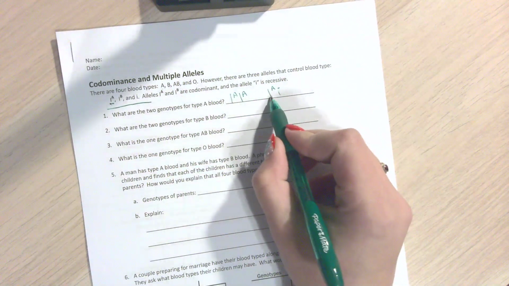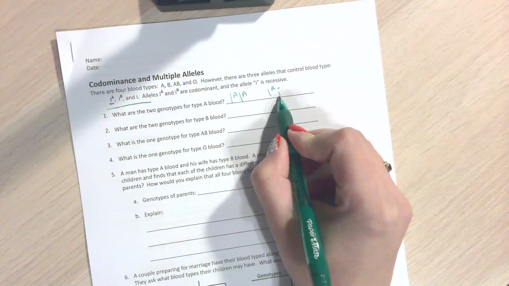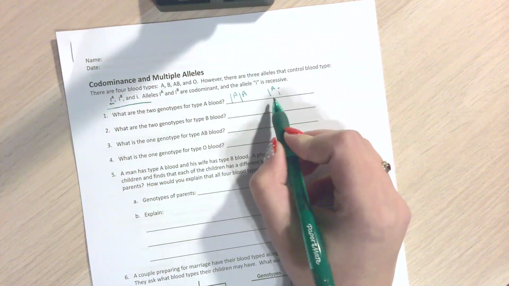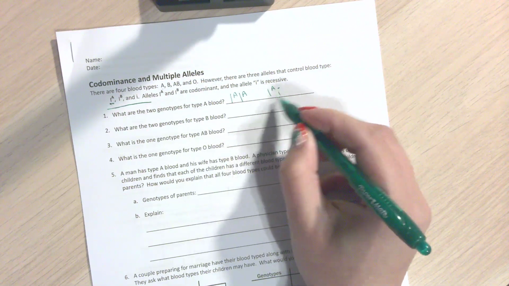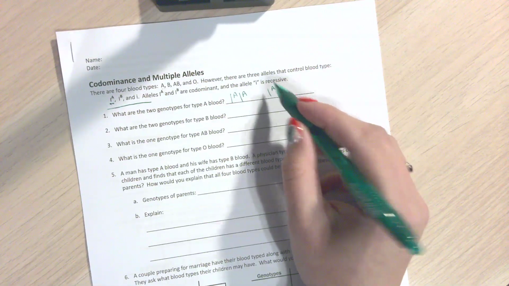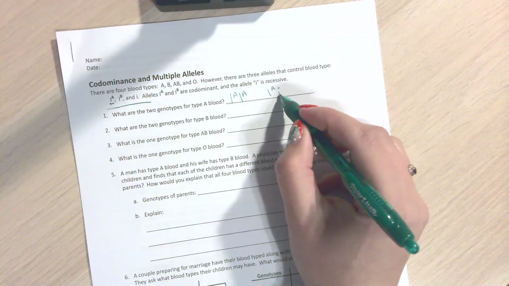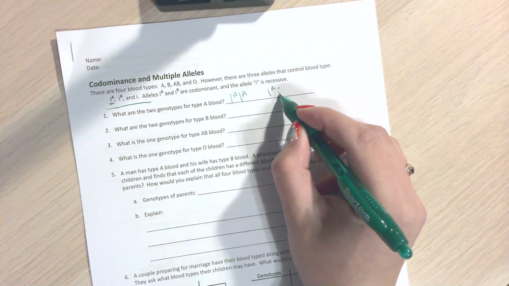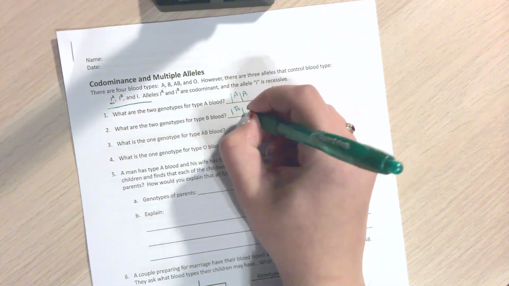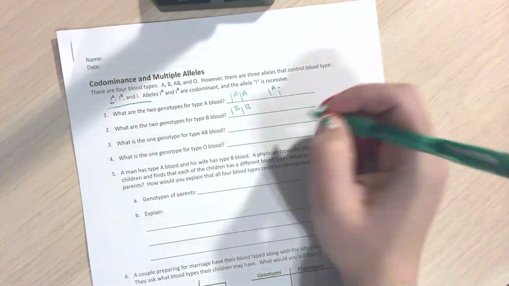Now, because A is dominant to O, right? This little i is representative of O blood. Because A is dominant, this will show A blood even though it has the O allele in it. Okay? Now for B blood, it's the same thing. It can be homozygous or heterozygous.